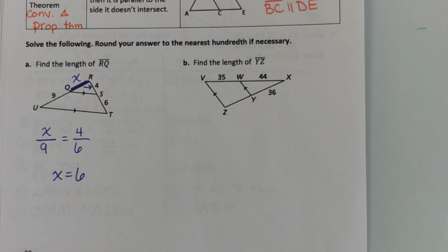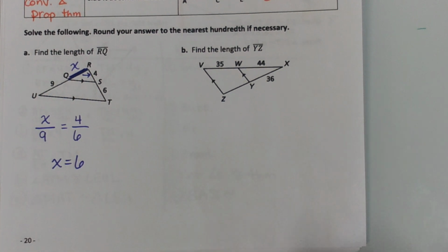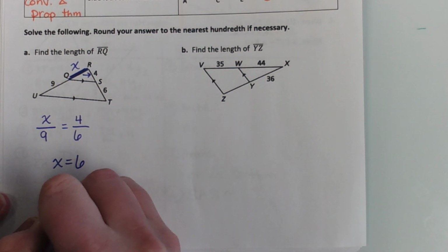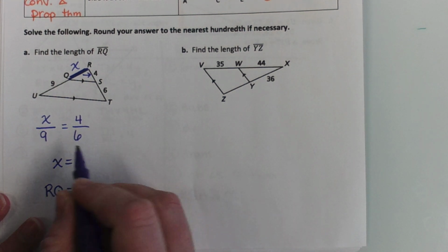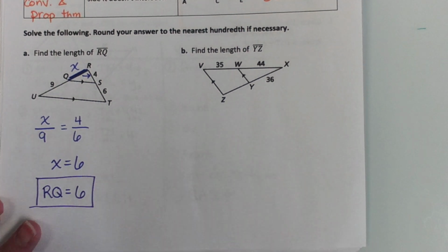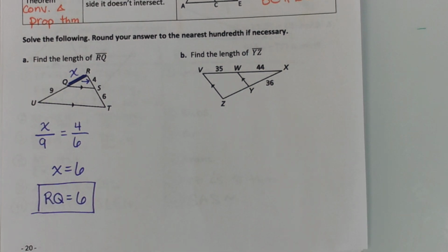Now, did it say solve for x? No. No, it said solve for the length of RQ. So, I have to change it back into RQ. Do I put the bar above it? Yeah. If I put the bar above it, I'm calling RQ's name. Is RQ's name equal to 6? No. No. RQ's length is. Do not put the bar above it. By putting the bar above it, you're saying something's name is that number. That would be like calling you guys by your age and expecting you to answer, hey, 16.